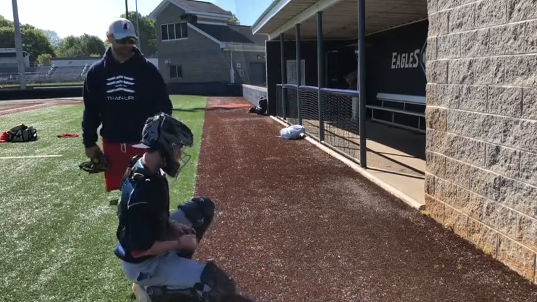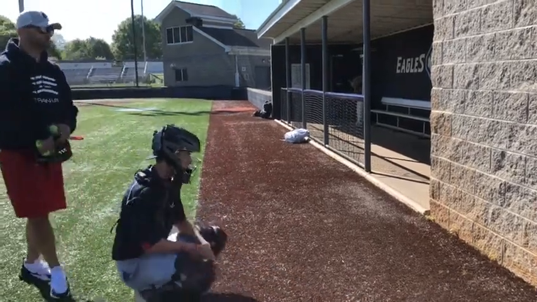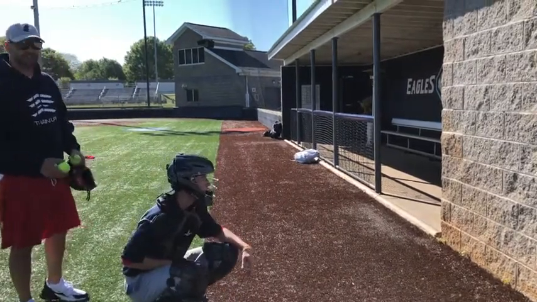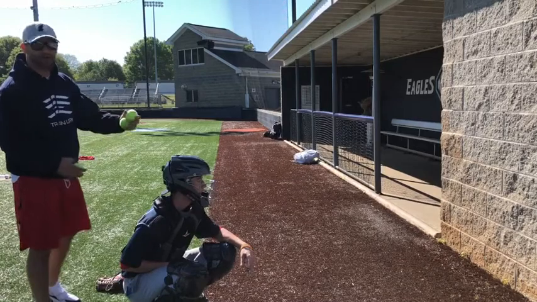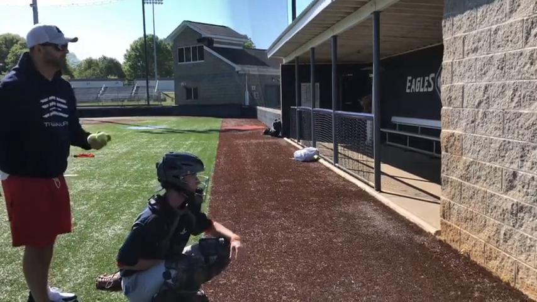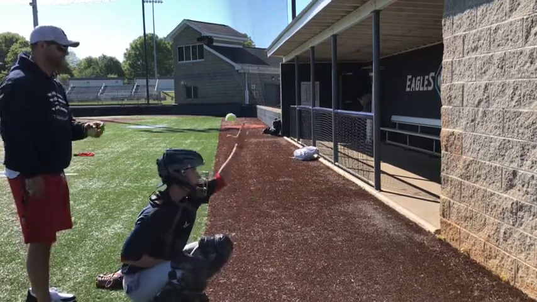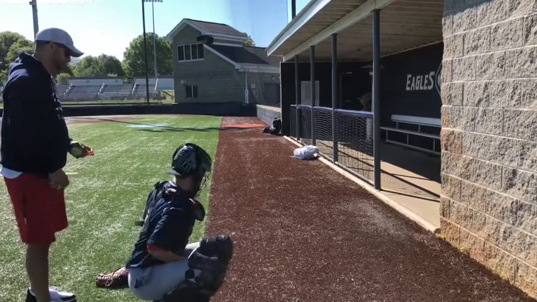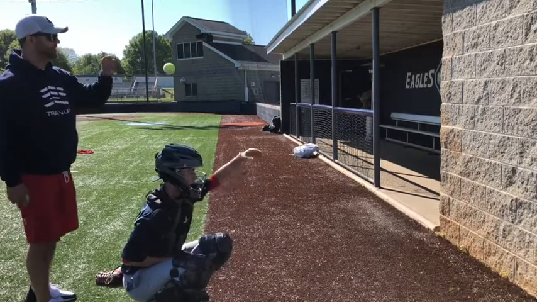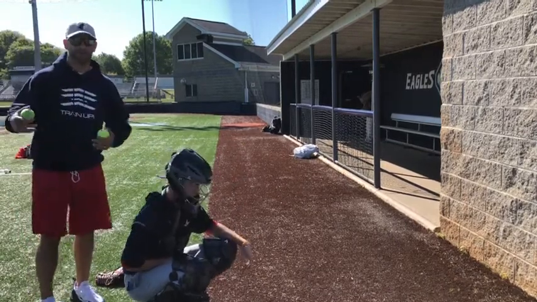Now the next drill, in order to ramp up the intensity and make it a little bit harder to force him to react, is I'm just going to stand behind him, and I'm going to throw this ball off the wall and make him react to wherever it is. Good, and he's just going to flip it over his head. Good. Tough bounce. Good.